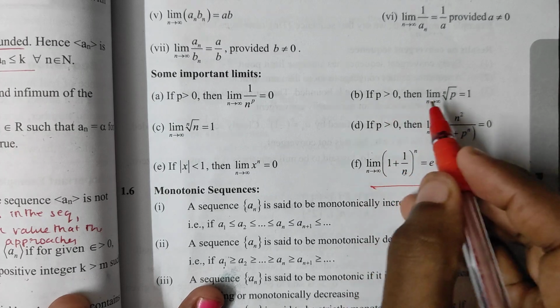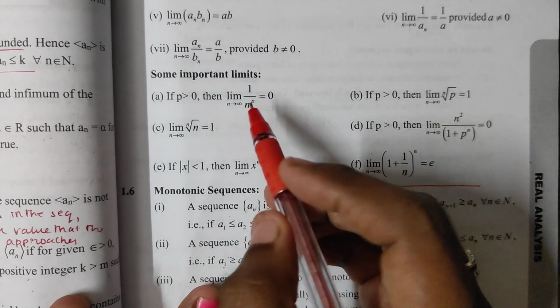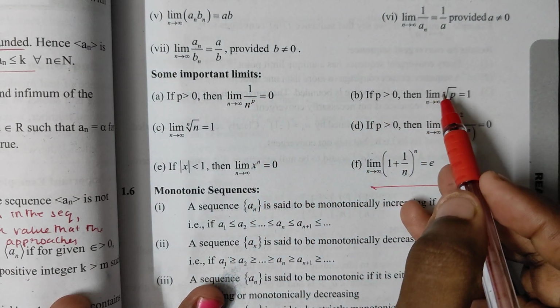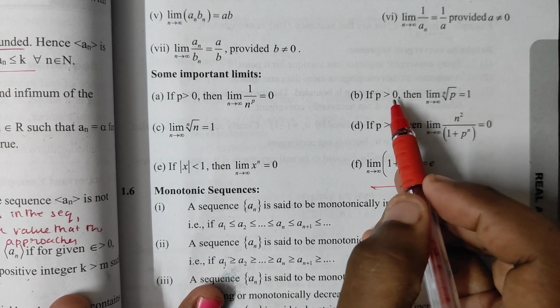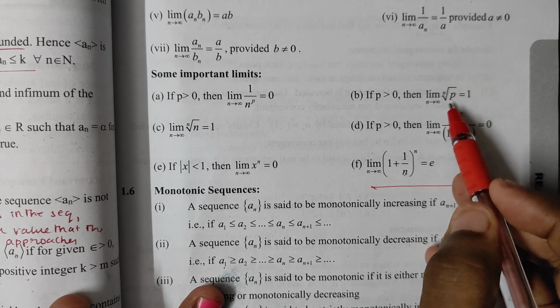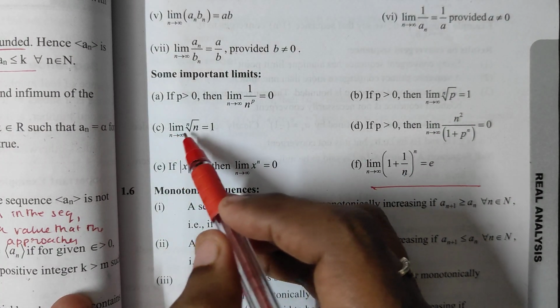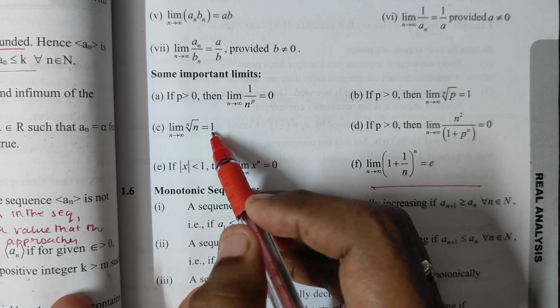If p is greater than 0, then limit n tends to infinity, the n-th root of p is equal to 1. So here it is 1 by n p, but here it is the n-th root of p. Okay, so for the value of p greater than 0, this limit n tends to infinity, root of p is equal to 1. Here limit n tends to infinity, root n is equal to 1.